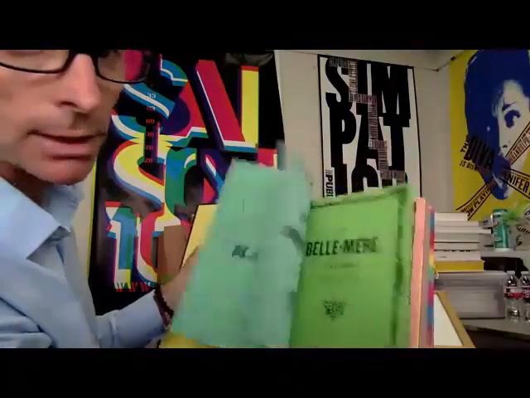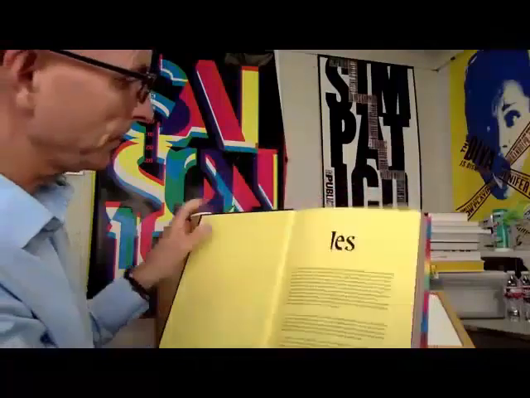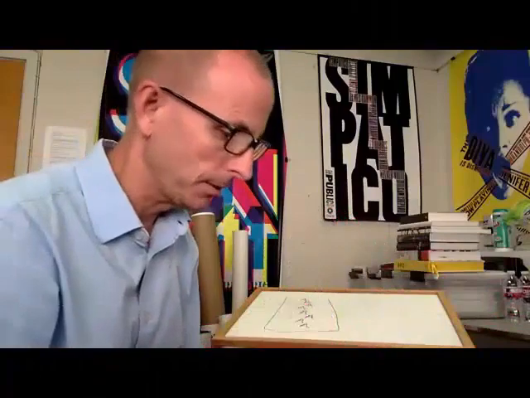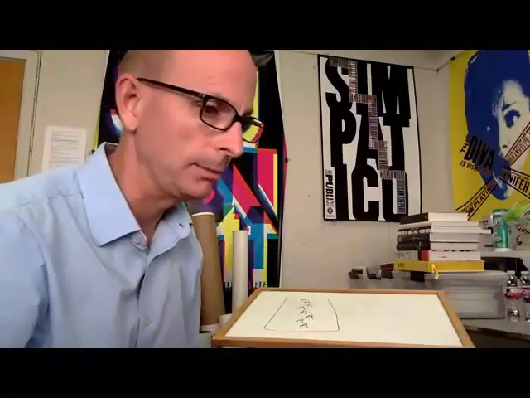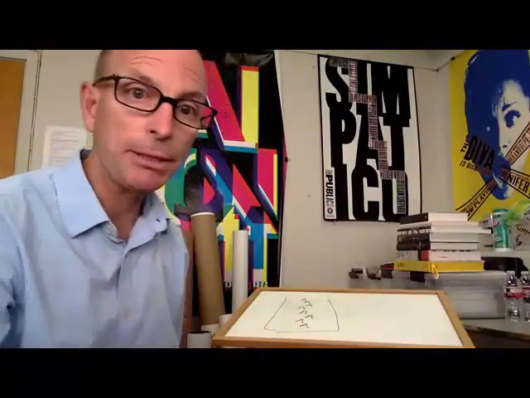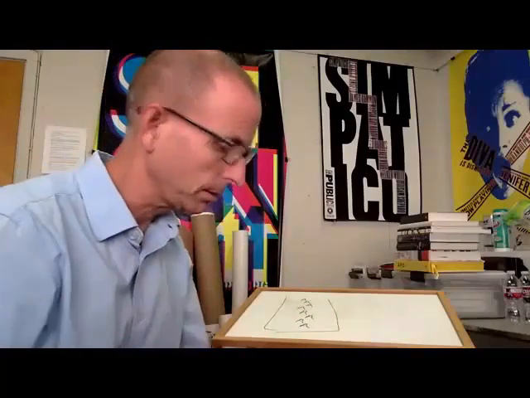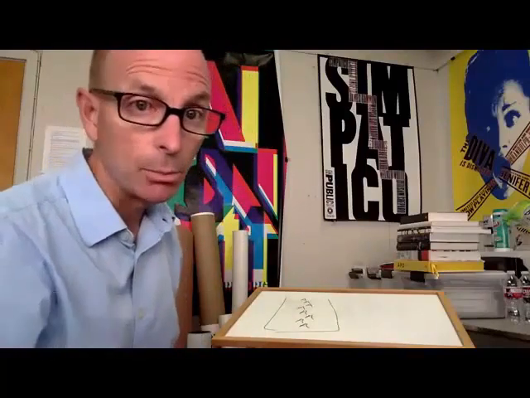So obviously color is an important element that's being used here to create a dynamic experience as you walk through the book.